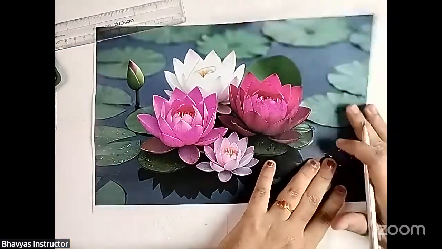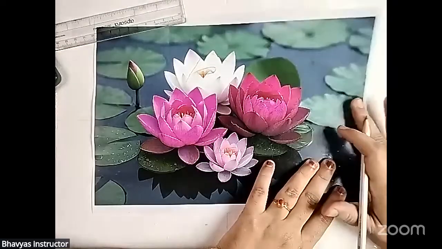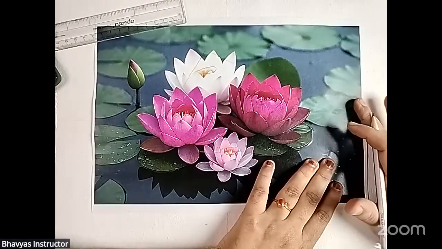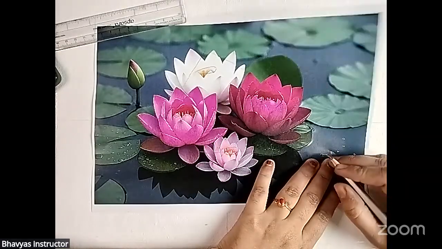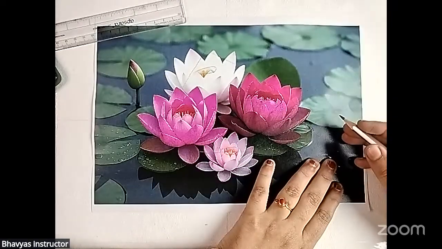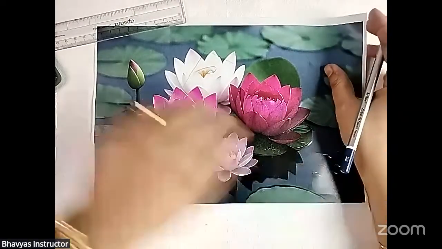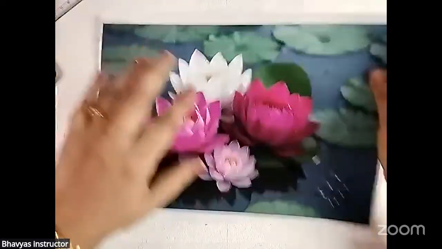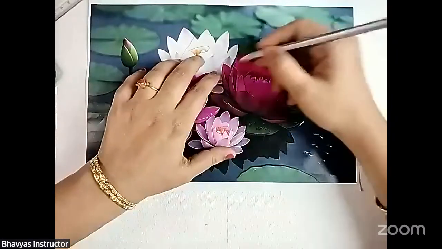We should not do the photocopy. We are not photographers. We are artists, fine arts. We are doing fine art drawing with our freehand. We are not taking any photocopy. Now first we will start from this flower.